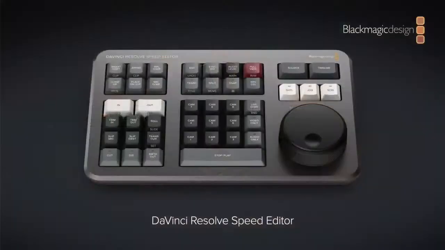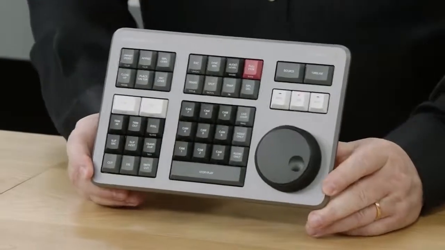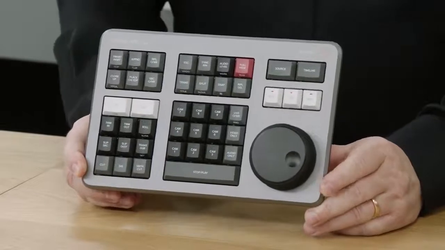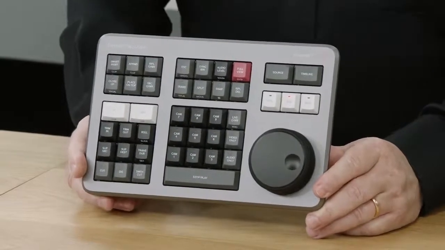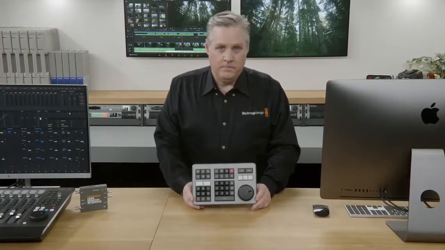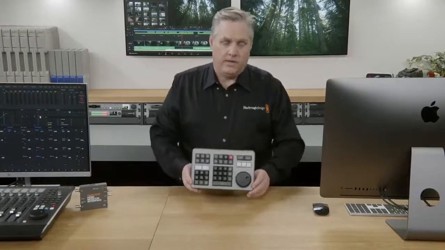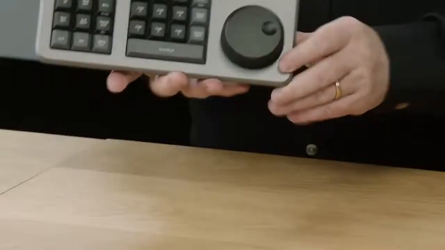So what I want to do is introduce the DaVinci Resolve Speed Editor. Now it's different to a regular edit keyboard, and I'll bring one out. I've got one here. You see it there. It's different to a regular keyboard because it's only got the keys specifically designed for the cut page. And so it's much faster to use. But I really want to show you the cut page features first. So I'll come back to the speed editor later, and then I'll show you how that works. It'll be a bit less confusing that way.